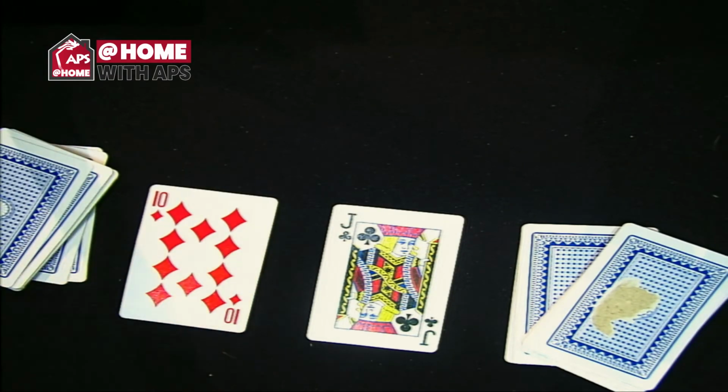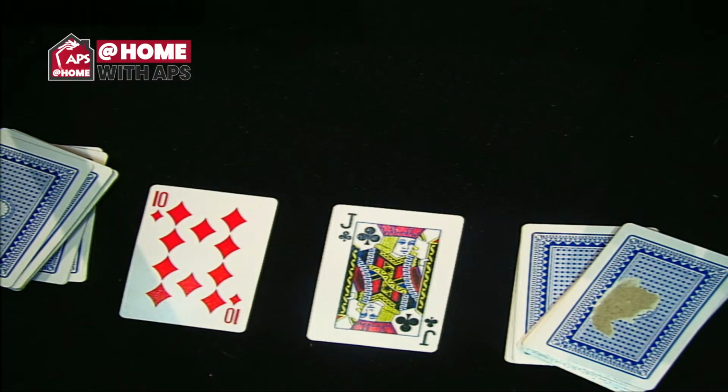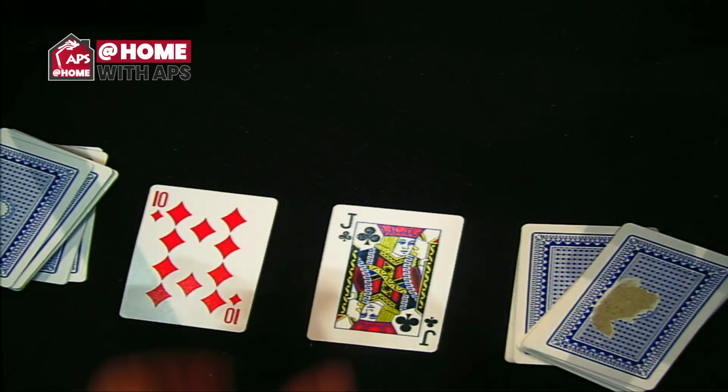Jack, that's an 11. And a 10. Ooh, okay. Well, let's think about that. That jack is an 11. So an 11 is made out of a 10 and a 1, right? We can do the 10 times 10, 100, right? And then we have one additional 10. So 110, more than 30.